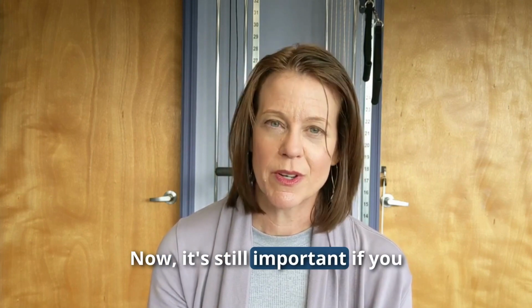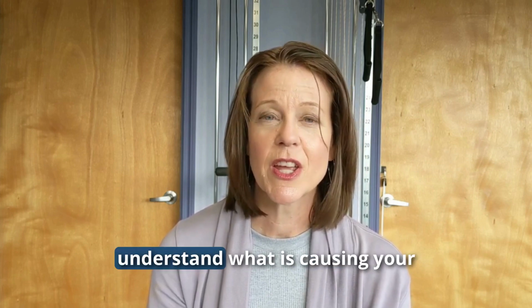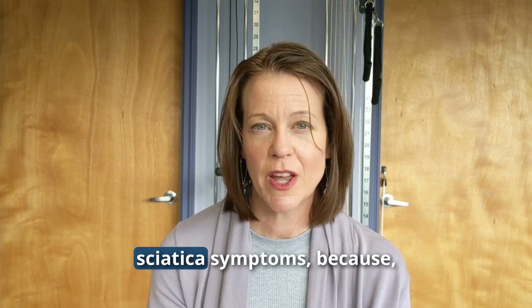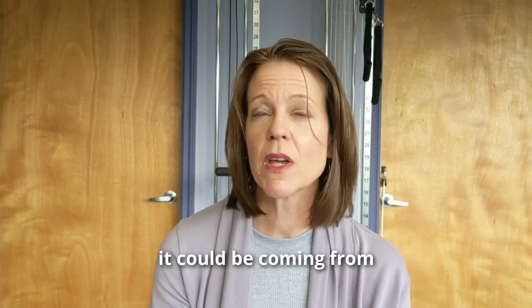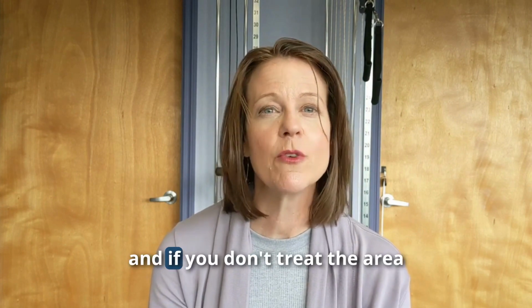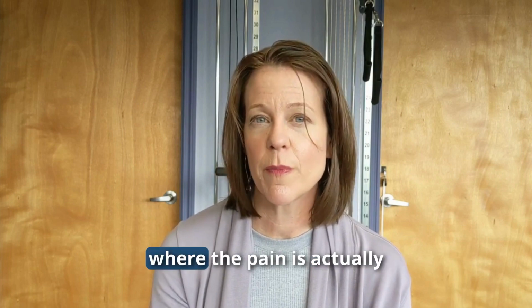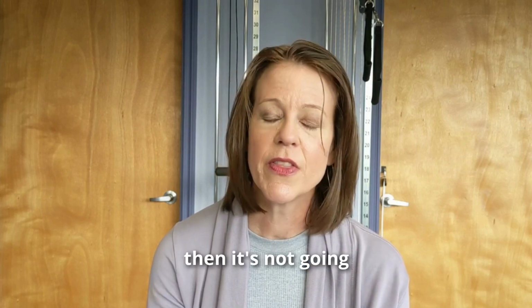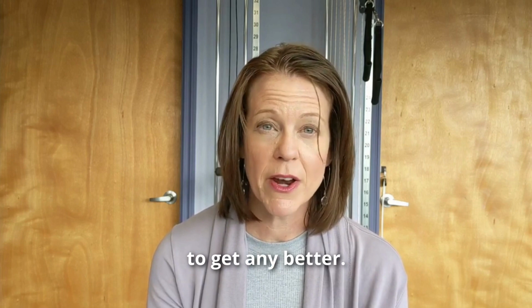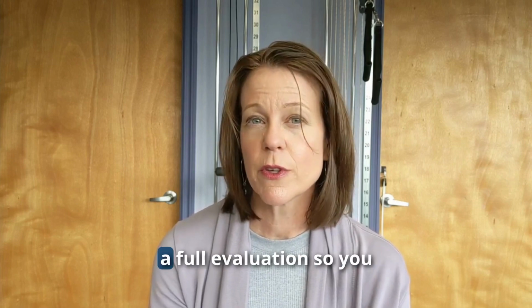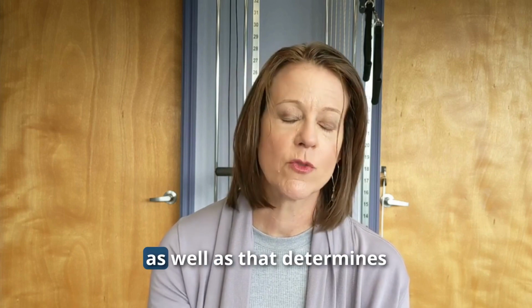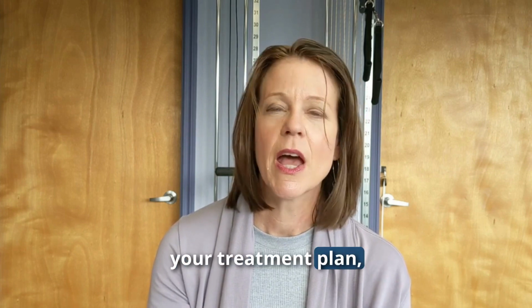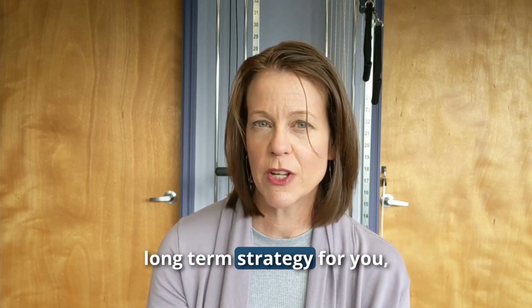Now, it's still important if you go to see a specialist to understand what is causing your sciatica symptoms. Because again, it could be coming from the hip, it could be coming from the low back. And if you don't treat the area where the pain is actually starting, then it's not going to get any better. So it is still important to do a full evaluation so you understand more about where your pain is coming from.